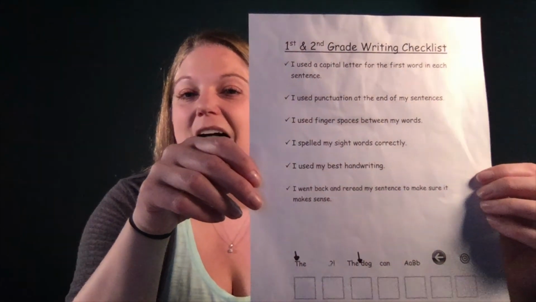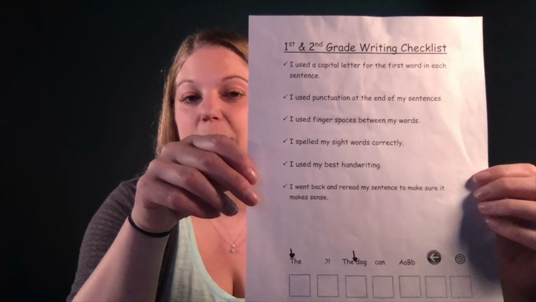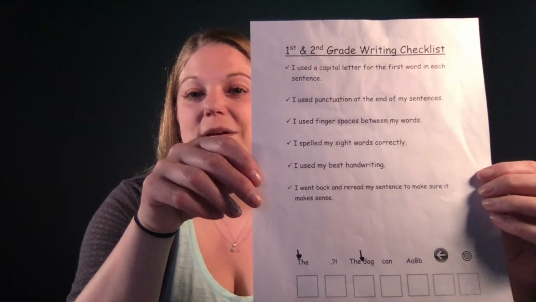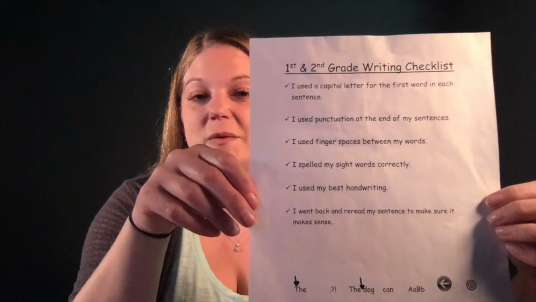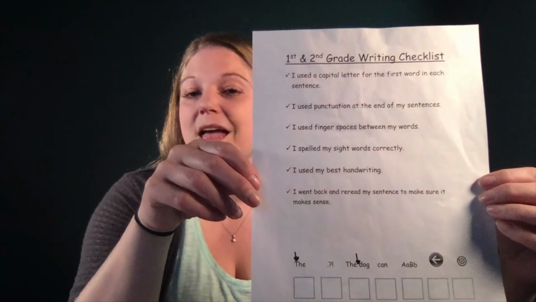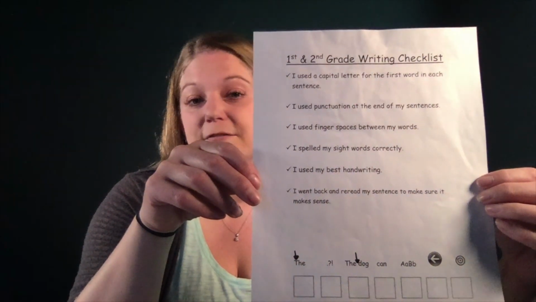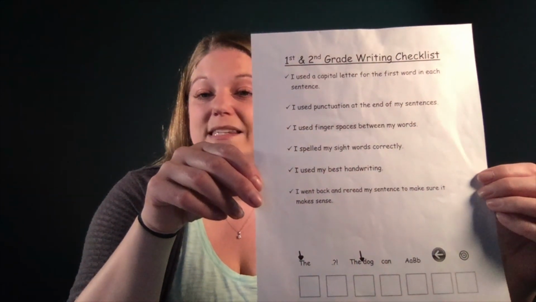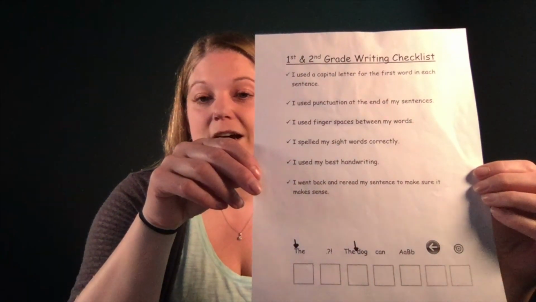All right, your first one. I used a capital letter for the first word in each sentence. Did you use a capital letter? Go ahead and check. I used punctuation at the end of my sentence. Check. Did you use punctuation? And did you use a comma after that word stuck? That's a punctuation mark. Number 3, I used finger spaces between my words. Can we see where the one word stops and the next word starts? Great work. I spelled my sight words correctly. Double check. Words to know, sight words, are they spelled correct?